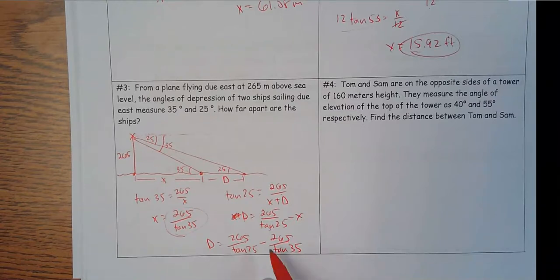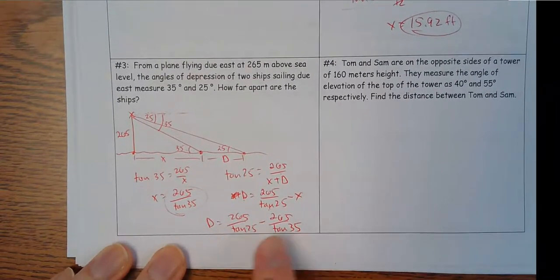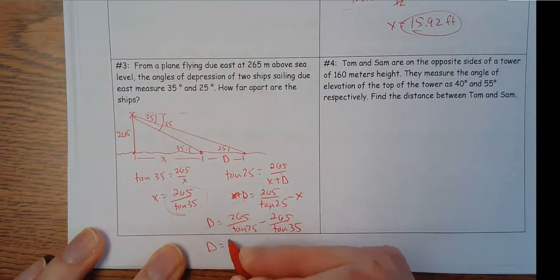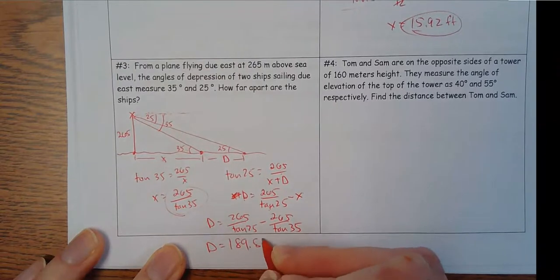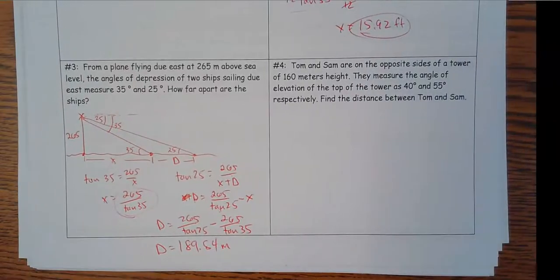So try to introduce it in your head of leaving things in terms of their functions until the very last step. So now once you type that in the calculator, so for pre-calc, we just type these in the calculator, and the distance is 189.84. This was meters.